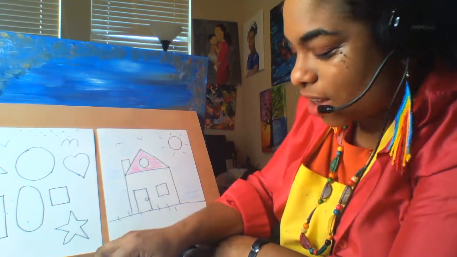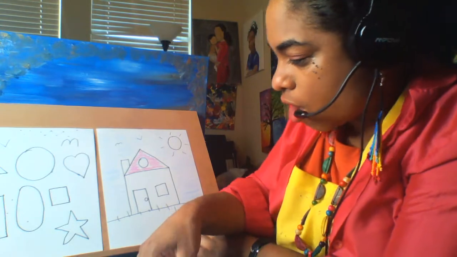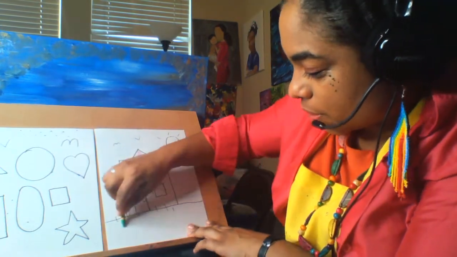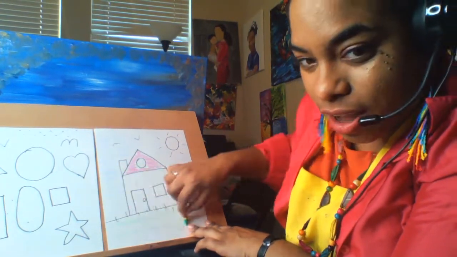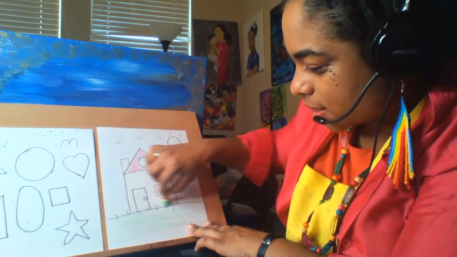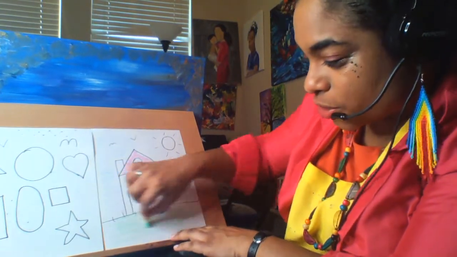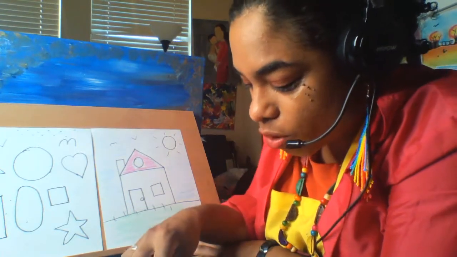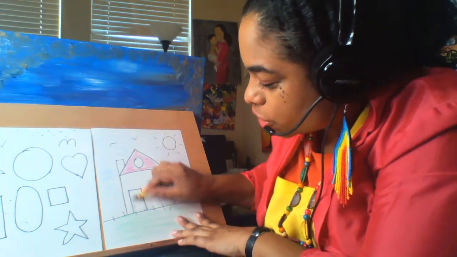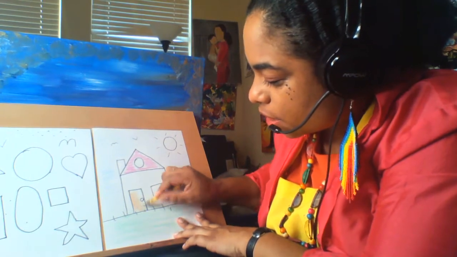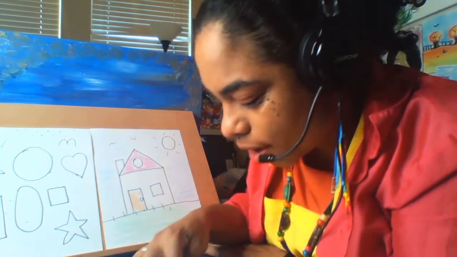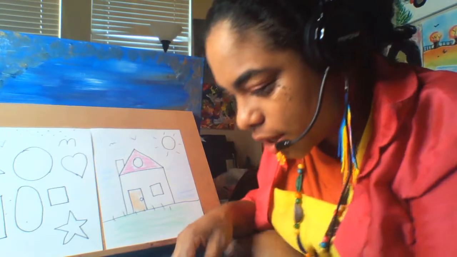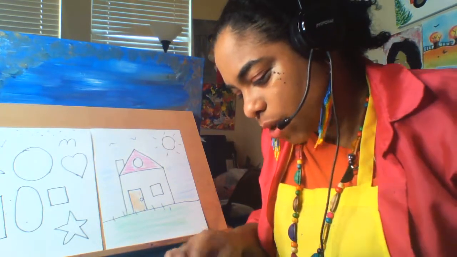Have fun. What color do you want to make? Oh, is this grass down here? Then maybe you color green for the grass. Maybe you paint your picture if you have paint. Maybe use markers. Use crayons or markers. What color is your door? Is it brown? You can make it any color you want. What color are you going to make your windows?